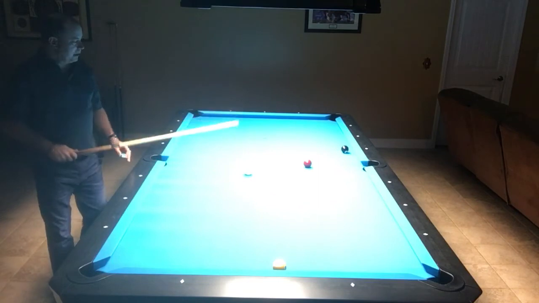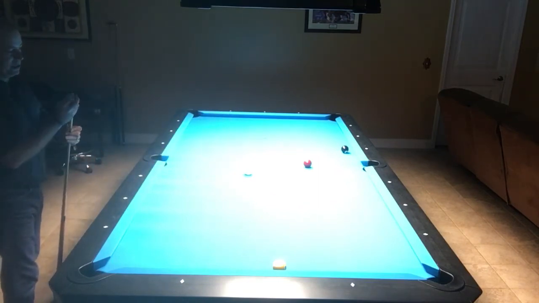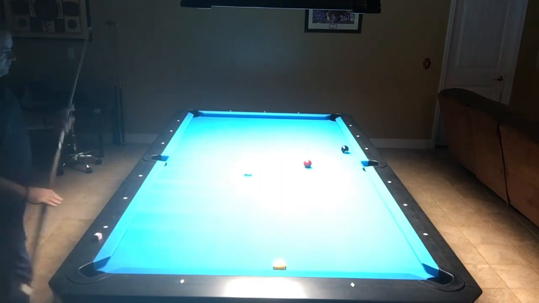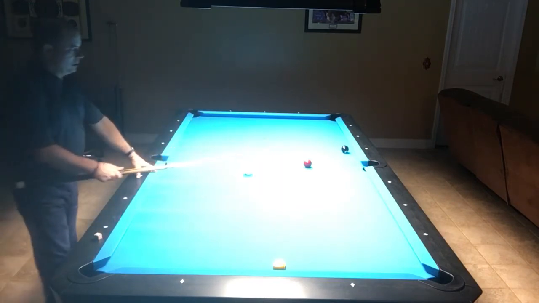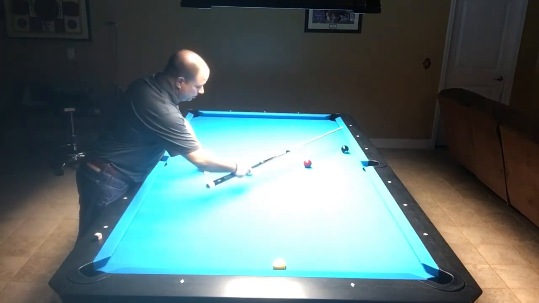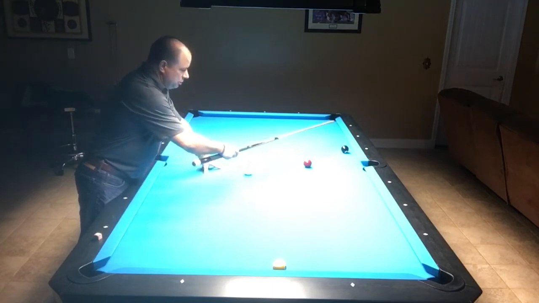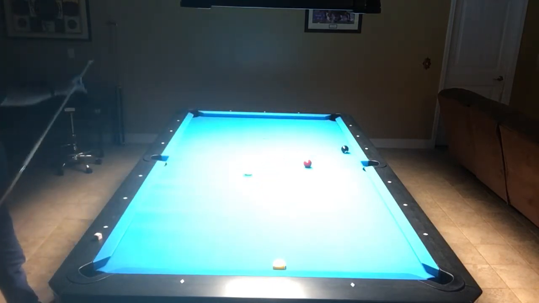Okay, I could have shot it about 4 inches harder and would have left me a perfectly straight in shot on the 7, but I like this just fine. So what I'm going to do here, I'm going to go ahead and just slow roll this 7 in. My cue ball is going to take a natural angle right along this line. I should end up with a nice shot on the 8 to shoot up the rail here and follow for position on the 9.